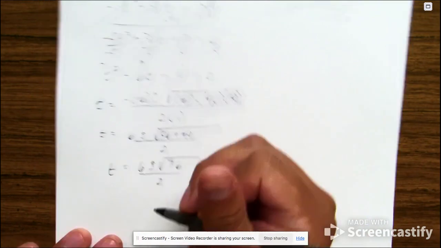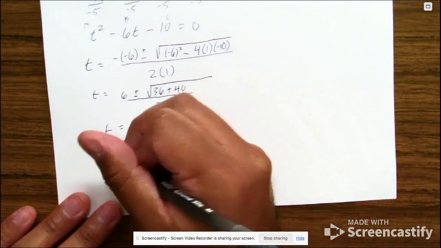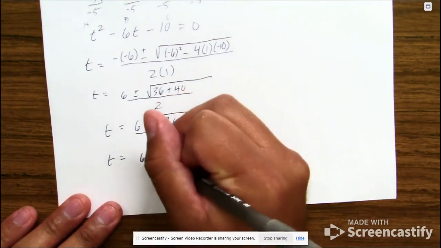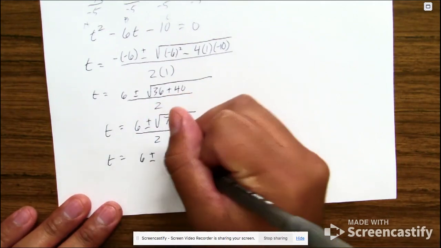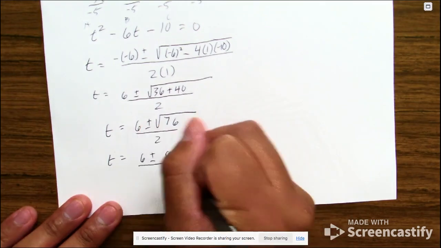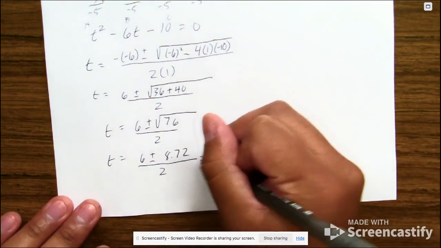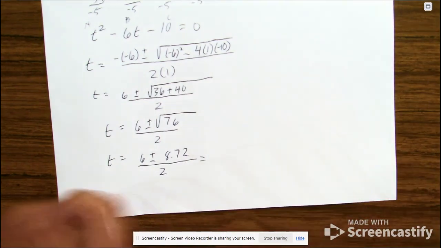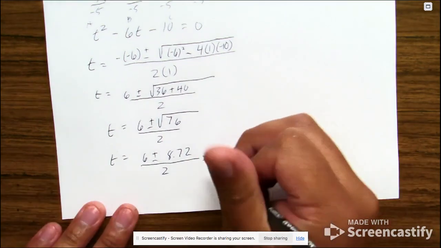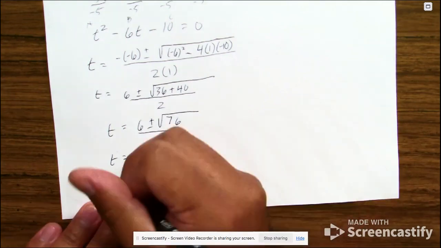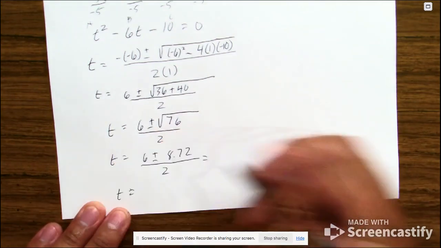So t is equal to 6 plus or minus 8.72 over 2. So 6 plus that would be 14.72 divided by 2, and you get two solutions.